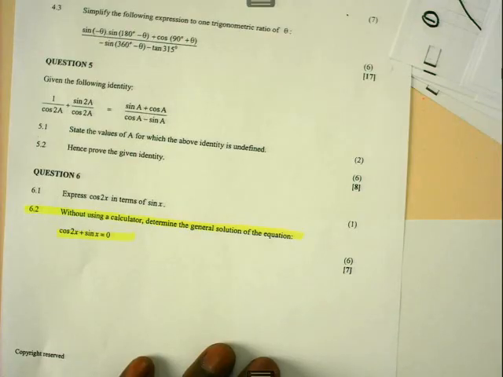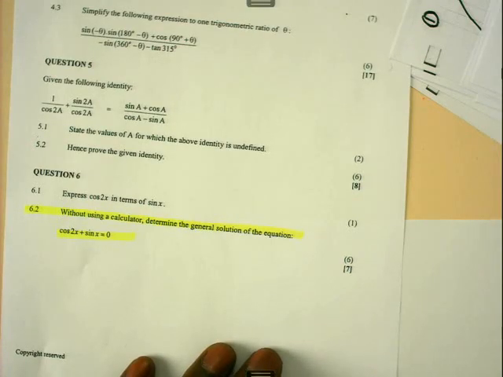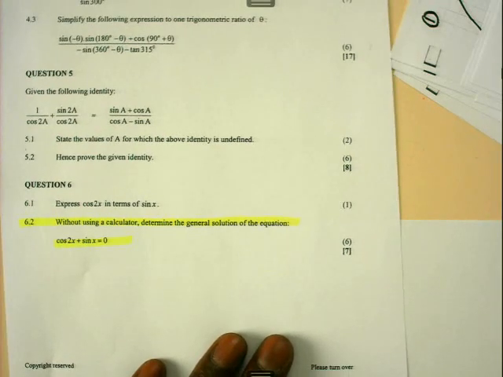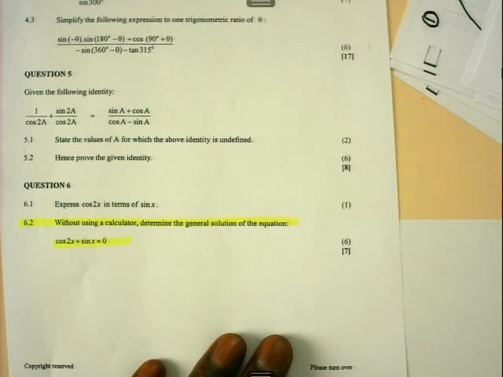Question 6.1 says, express cos 2x in terms of sine x. That is a double angle. I believe you can just look at the back and get that 1 mark. That's an easy 1 mark. Now, 6.2 says, without using a calculator, determine the general solution of the equation cos 2x plus sine x is equal to 0.